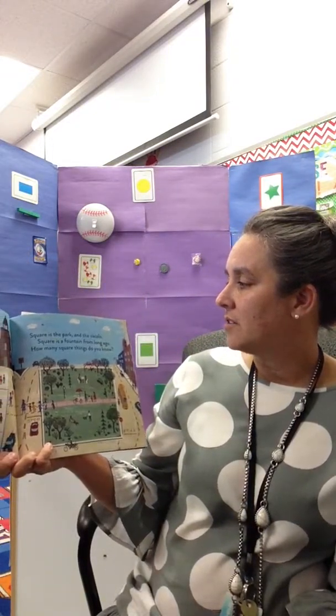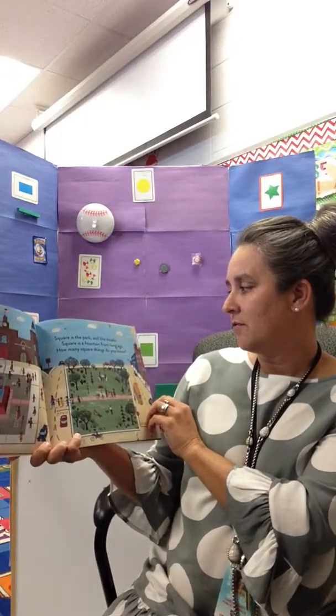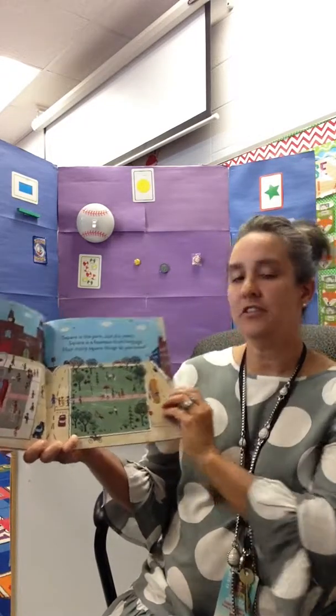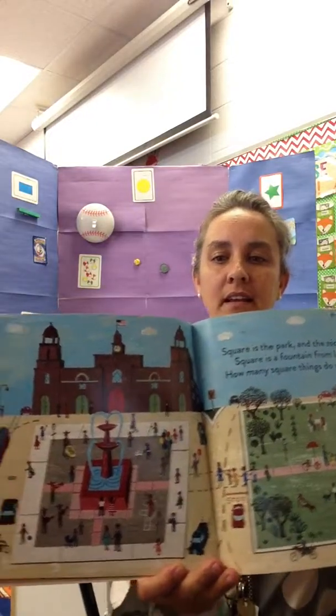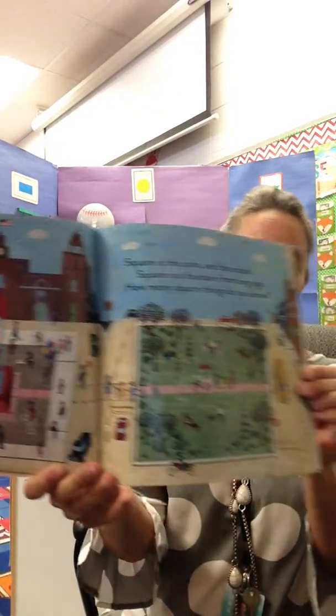Square is the park and the Zocalo. Square is the fountain from long ago. How many square things do you know? Again, another illustration with lots of squares.